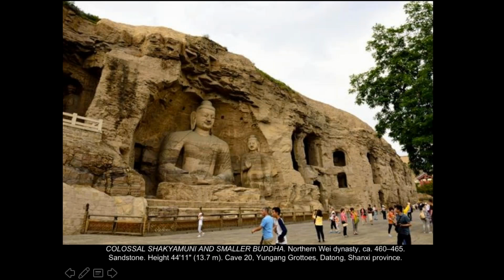There's a connection, by the way, with that last sculpture and wire line painting. If you want to know more about it, let me know. And then we also have these large colossal structures in China that develop of our colossal Shakyamuni, but we also have smaller Buddha figures. Now keep in mind, over time, this cave has eroded away, so it's not as protected.